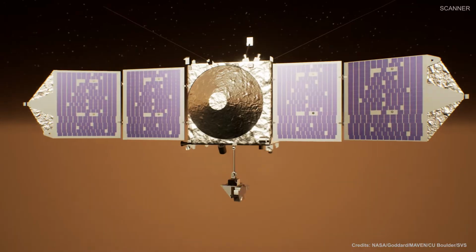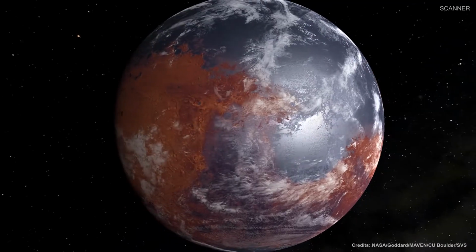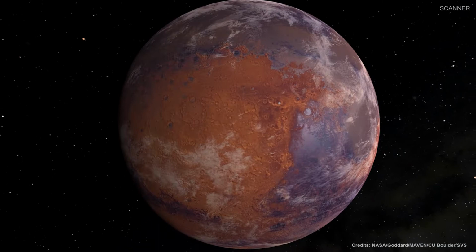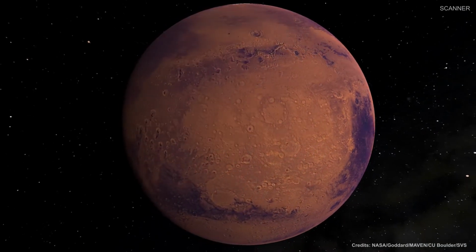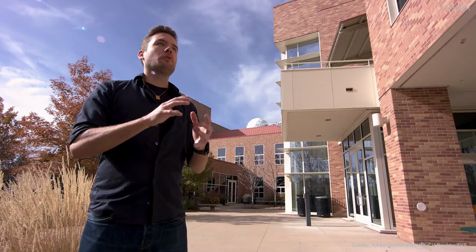It's to study the top of the atmosphere and how the gases in the top of the atmosphere might escape from Mars away to space. So the atmosphere of Mars must have been a lot thicker about 4 billion years ago, and today it's very cold and dry. And MAVEN is meant to understand the atmosphere as it is today and how it has evolved into this current cold, dry state.